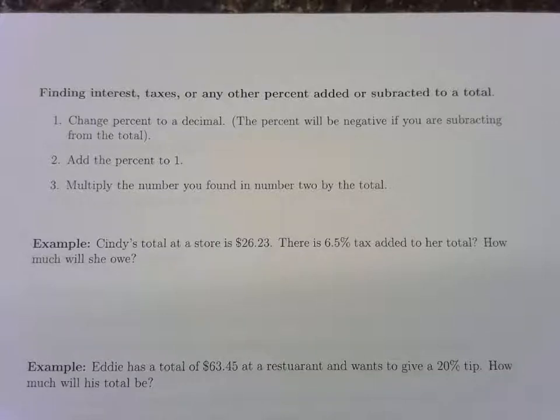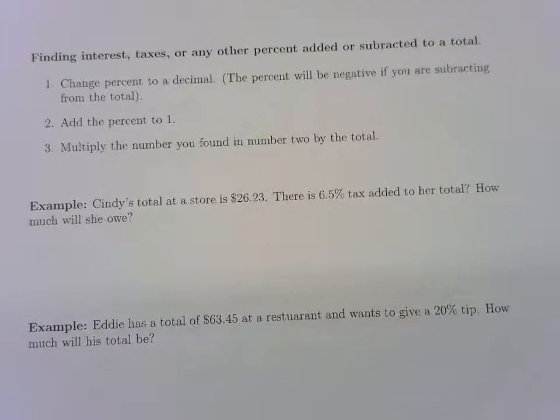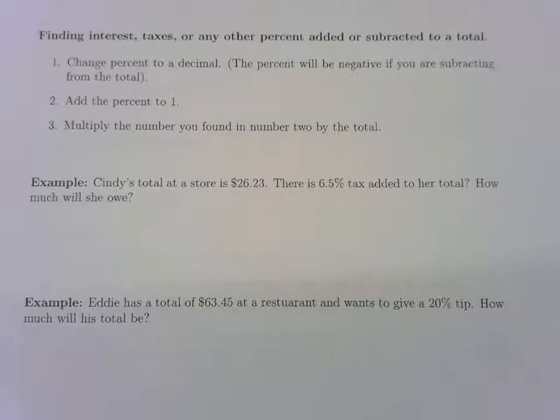This percent will be negative if you're subtracting from the total. So if it says 75% off, you want your percent to be negative, so negative 0.75. Number 2, add the percent to 1, and then 3, multiply the number you found in number 2 by the total. So this is just a shortcut of finding percents.